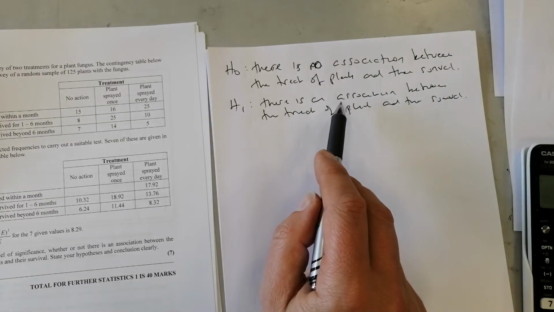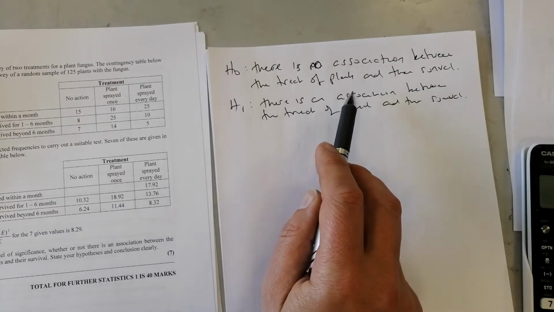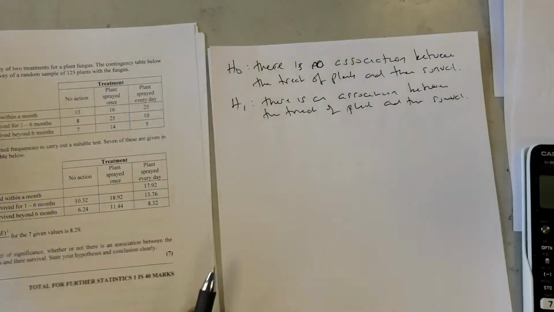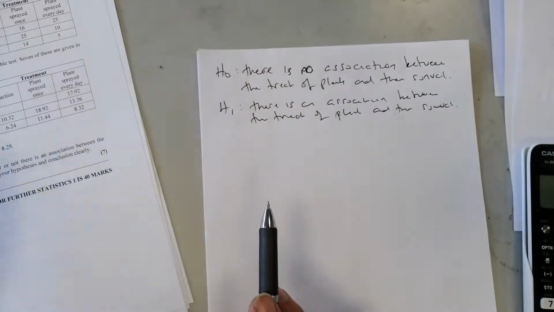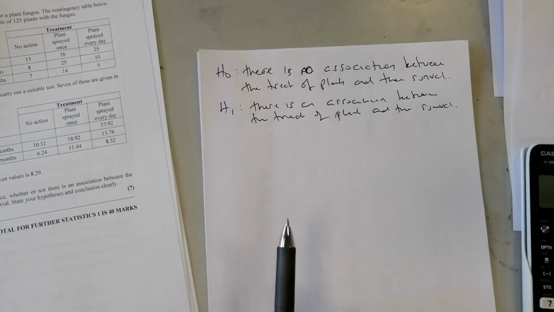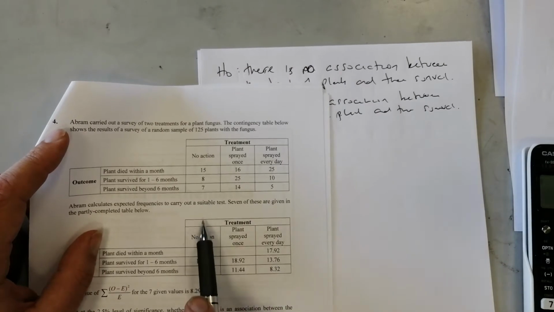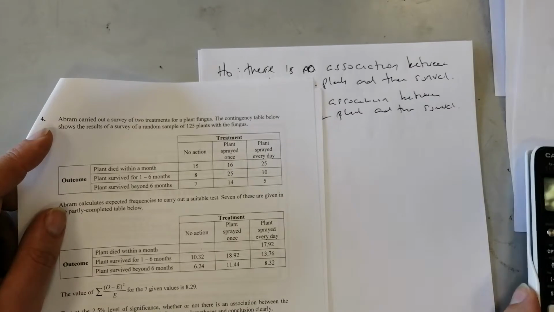You can use the words independent and not independent if you want, but not correlation, and they must be in context as well. The second thing to do is to work out these two expected values. That's done by row total times column total divided by the total.